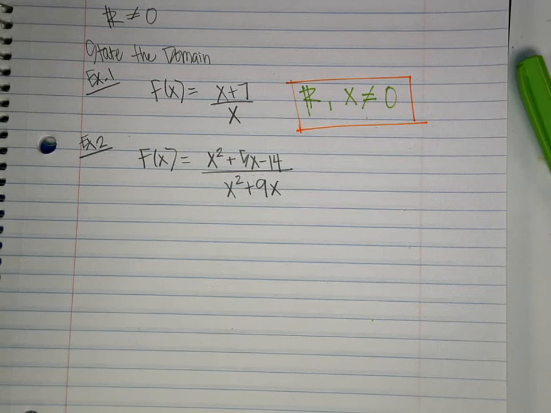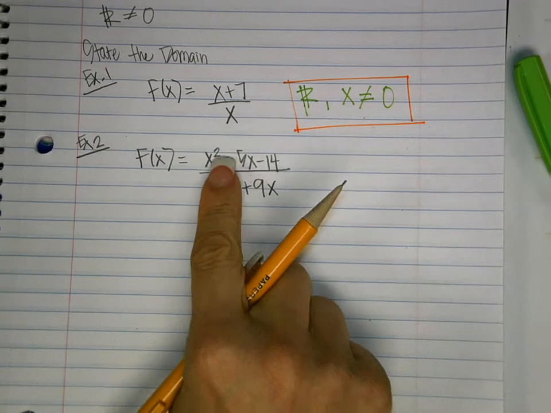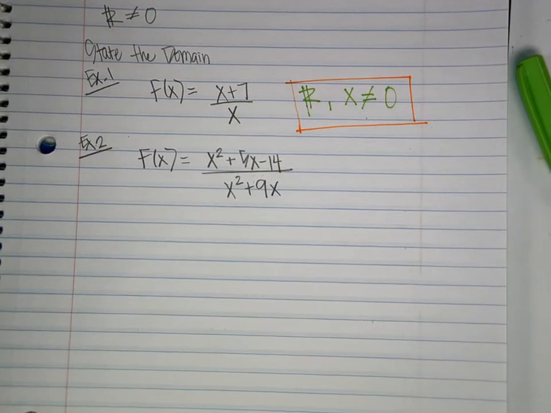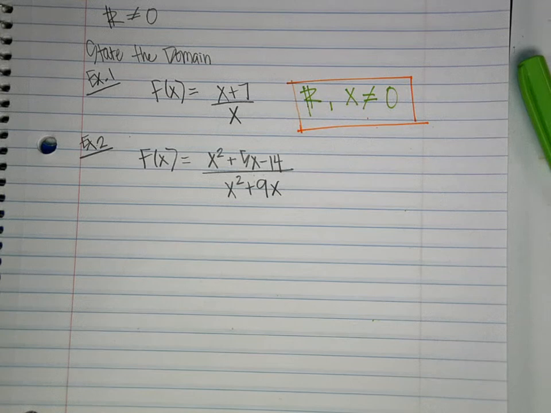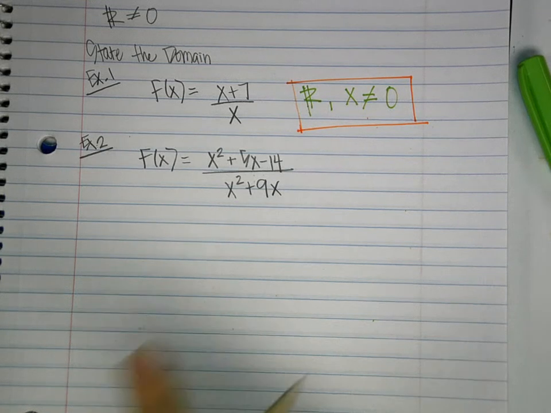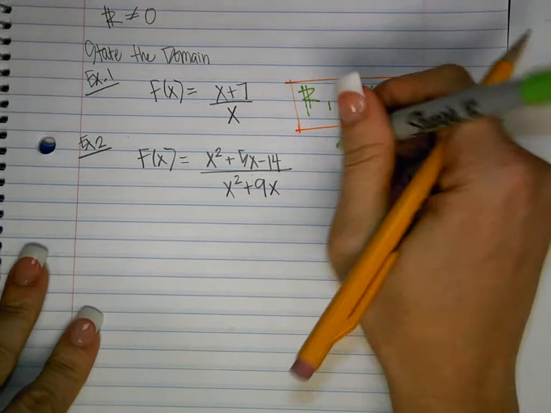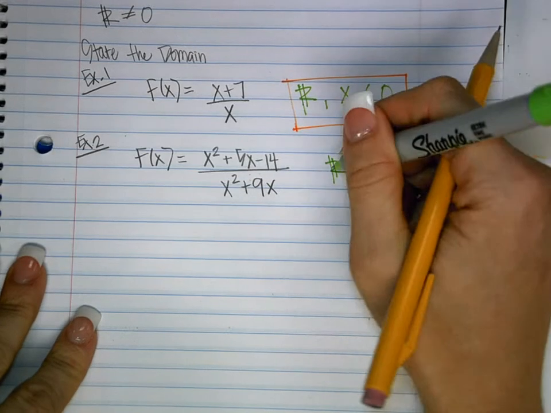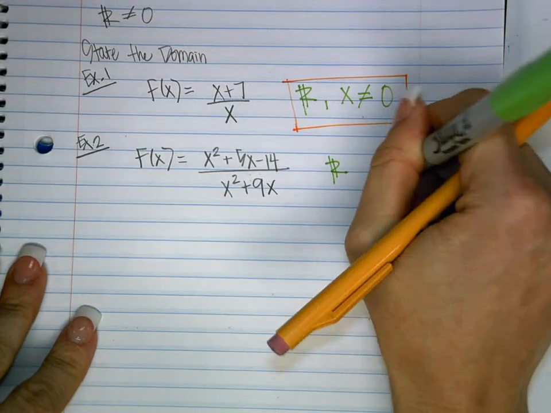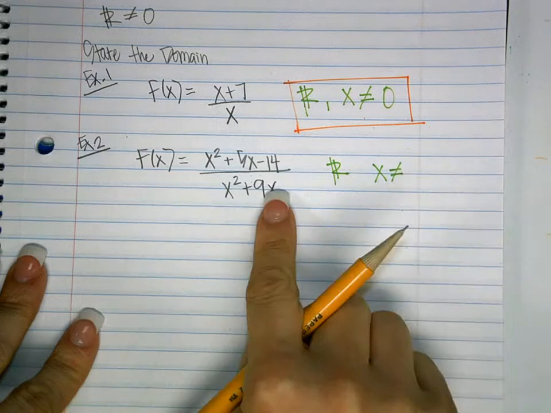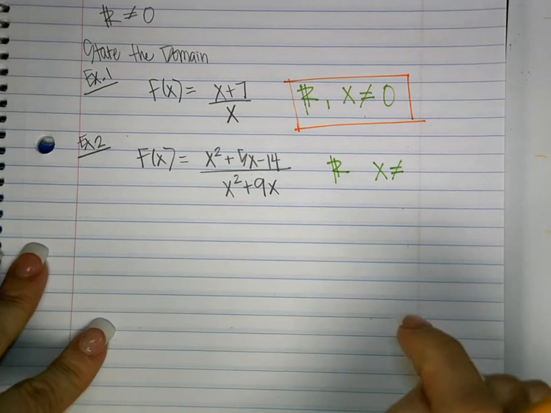Okay, we do not want the denominator to equal 0. Now, the numerator, the top of the fraction, does not matter at all. Okay, does not matter at all. And your answer is always, we always start these answers off with all real numbers, but then we want to figure out what are the exceptions. I do not want the denominator to equal 0, right?